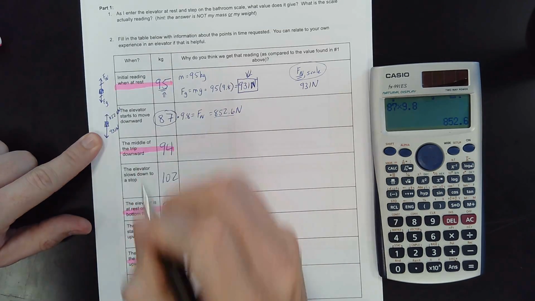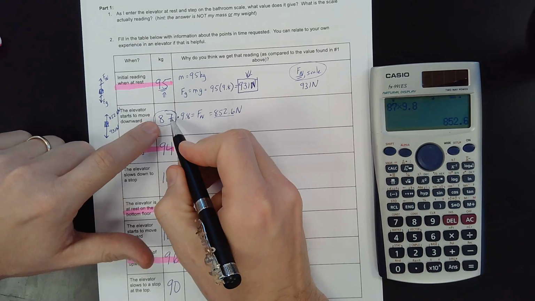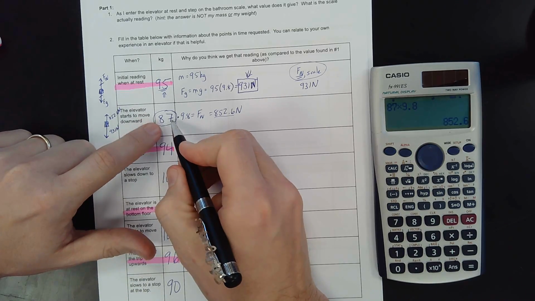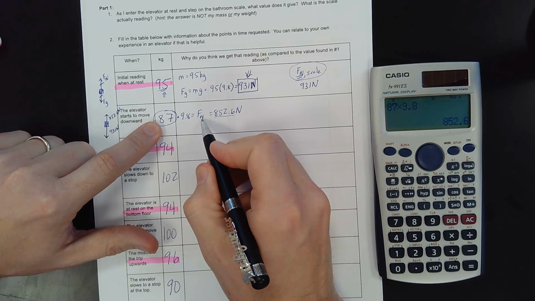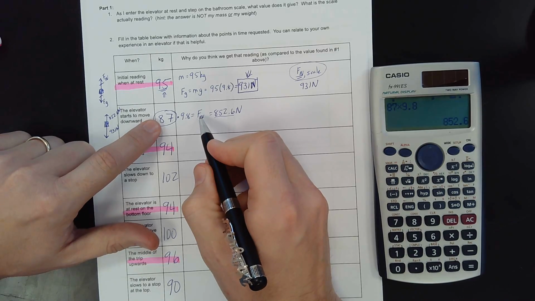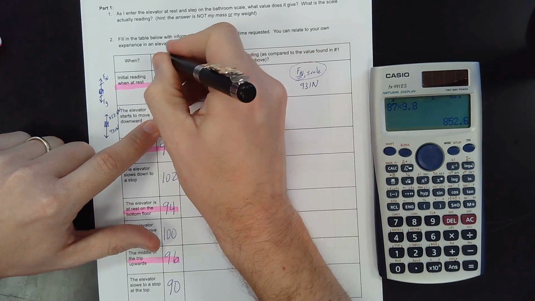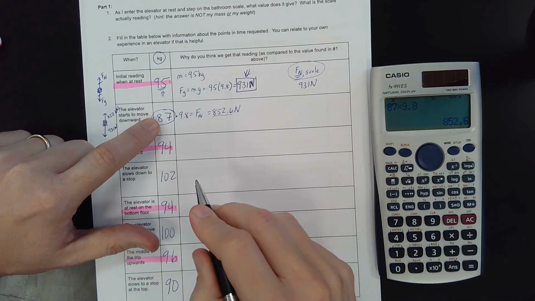852.6 newtons. All right. So what I'm measuring on the scale is trying to tell me how hard I'm pushing on the scale, the normal force of me on the scale or the normal force of the scale on me. That's what it's trying to tell me. But the scale has been made to give you kilograms instead of newtons.